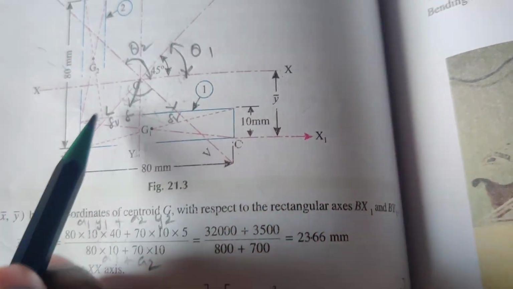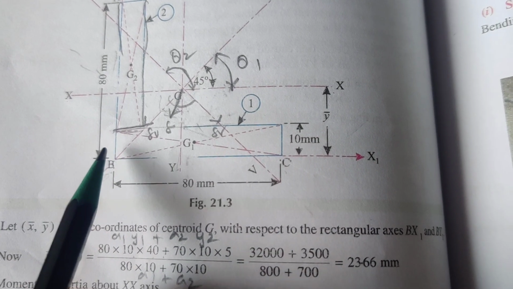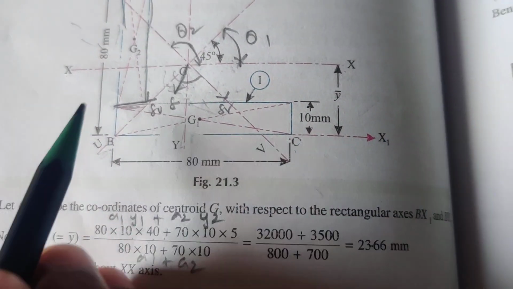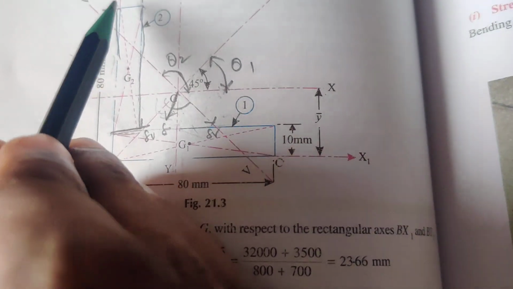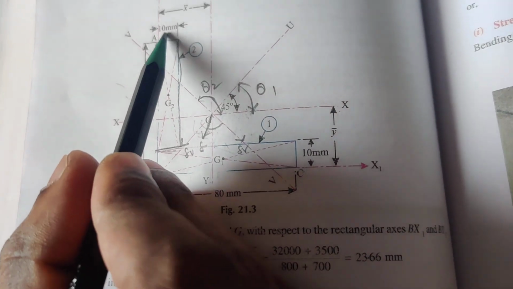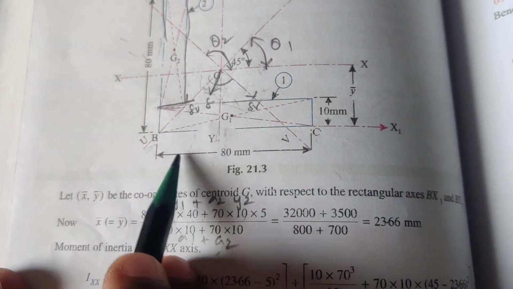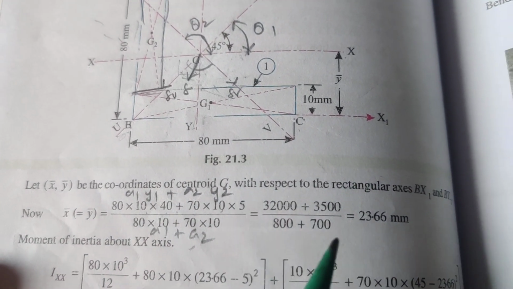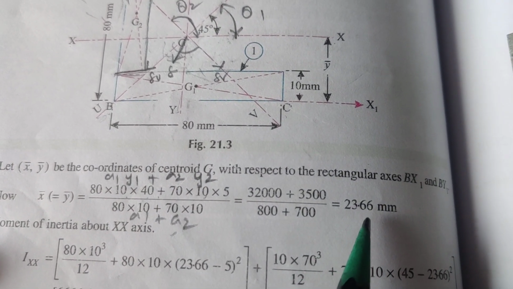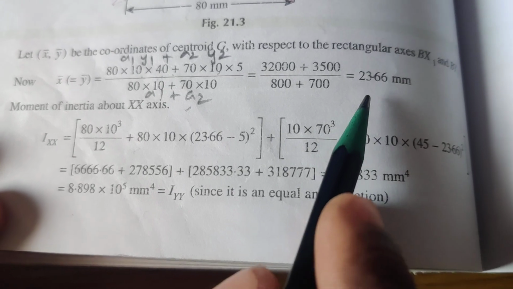Then portion 2 is this one, the web. Out of 80, 10 will go, so the remaining is 70 mm. So 70 into 10 is the area, 70 into 10 into x2. The x direction centroid x2 is 10 divided by 2, 5. Divided by A1 plus A2, where A1 for portion 1 is 80 into 10 and for portion 2 is 70 into 10. So we'll get x bar as 23.66 mm, and both the values x bar and y bar are 23.66 mm.